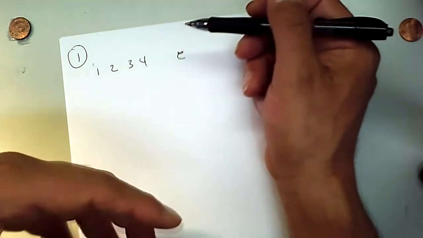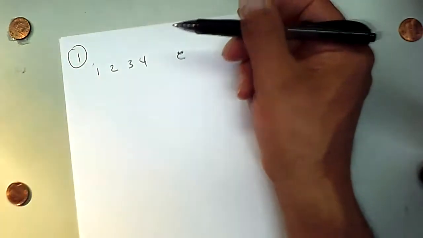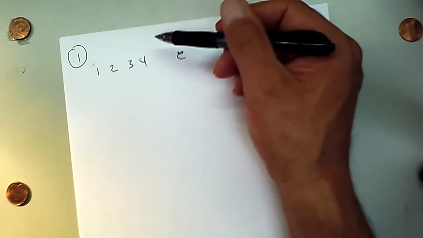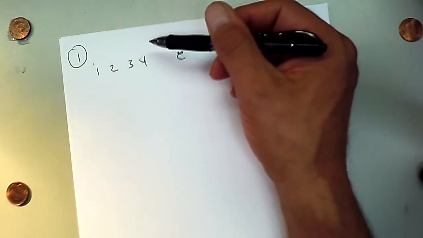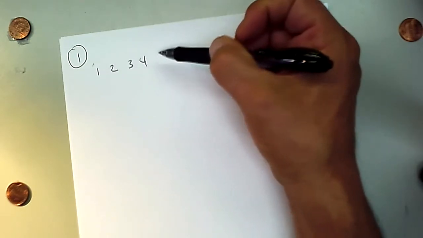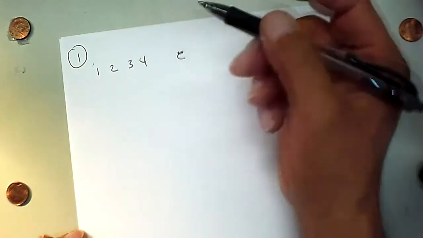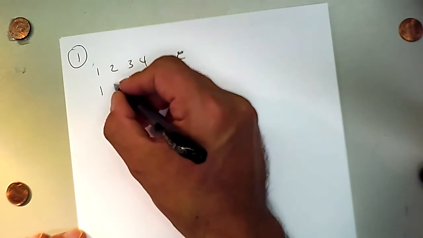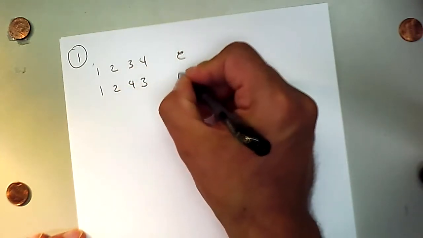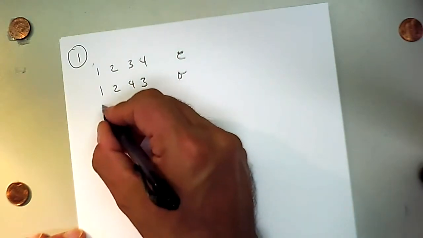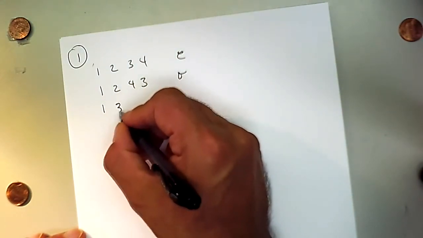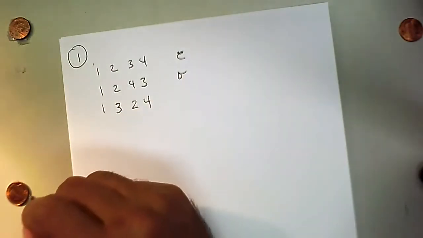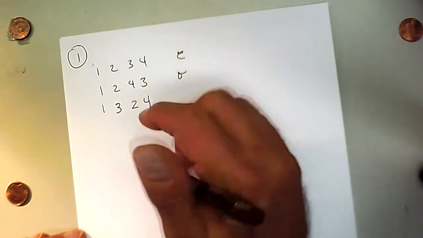Because we want to know how many swappings it takes to go back to that original one. So here, since this is already original, it requires 0 swappings. 0 is an even number. And so this permutation is labeled as even. An odd permutation is the one that requires 1 swapping, or 3 swappings, or 5 swappings. So 1, 2, 4, 3 will be an odd permutation. How about 1, 3, 2, 4? Let's see. Oh, that's odd.